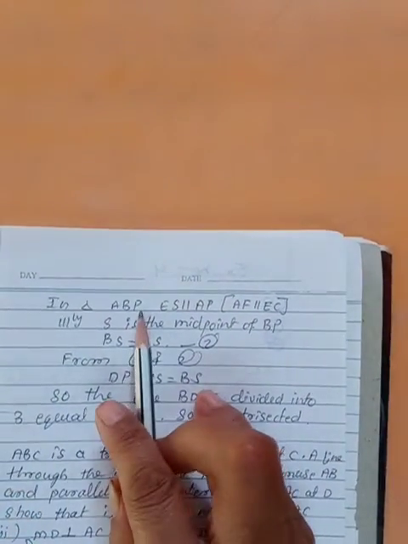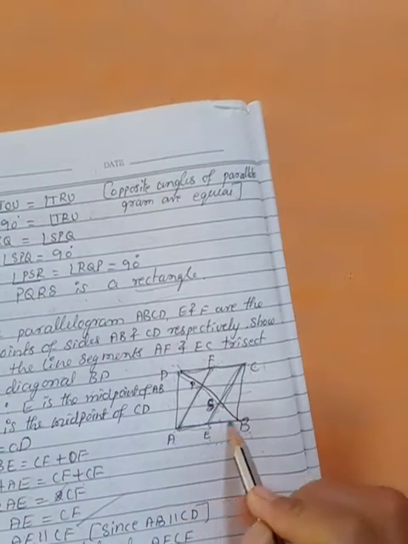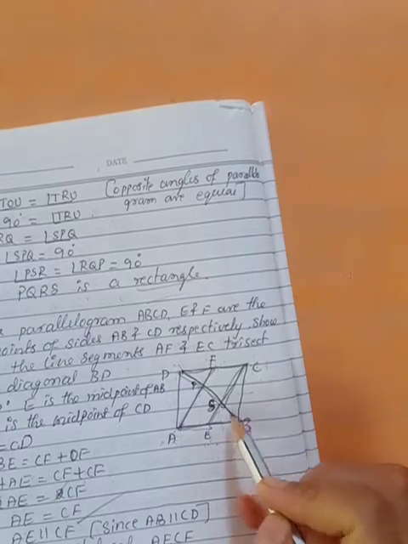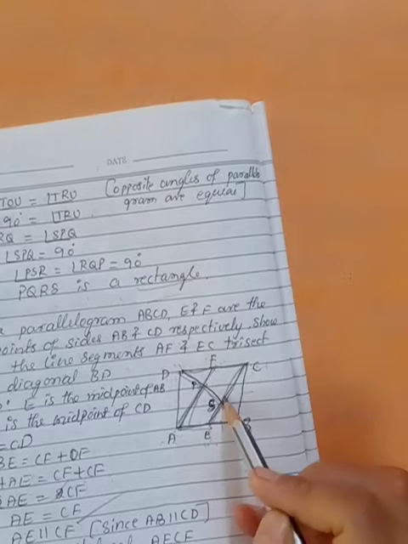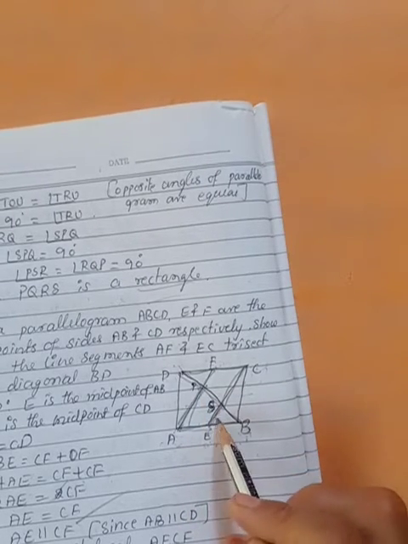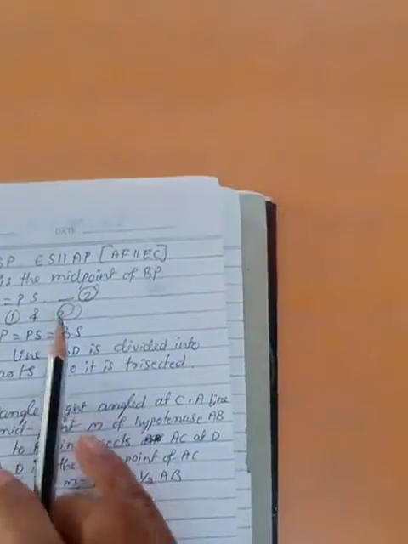In the same way, in triangle ABP, this triangle, E is the midpoint of AB, then S is also a midpoint, because this is parallel to this. SE is parallel to AP. If they are parallel sides, S is the midpoint of BP. That is the thing I am proving here.